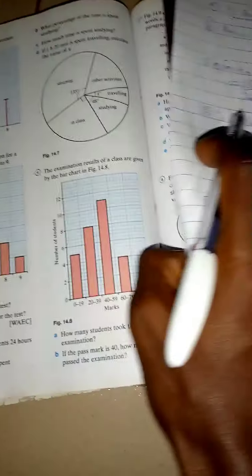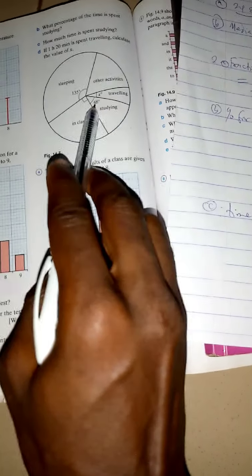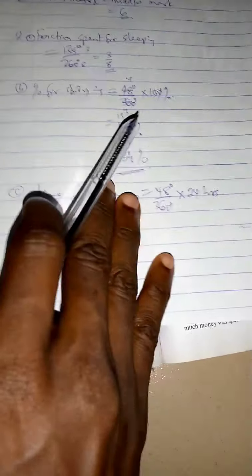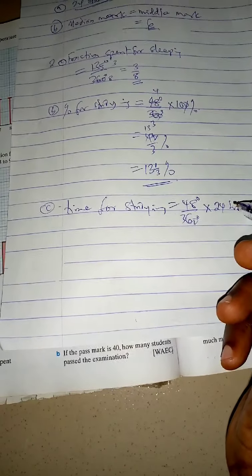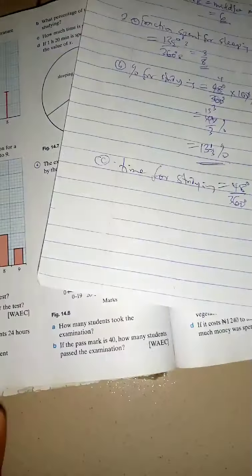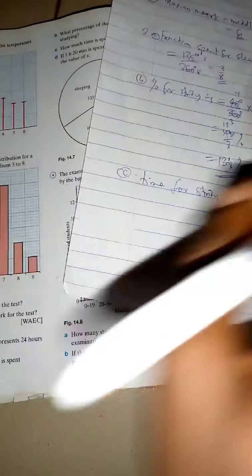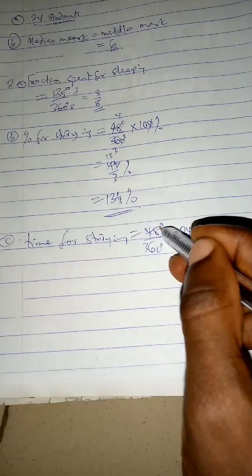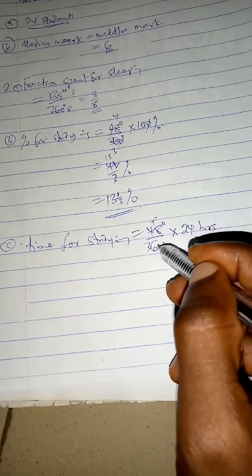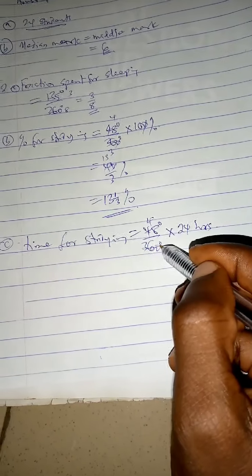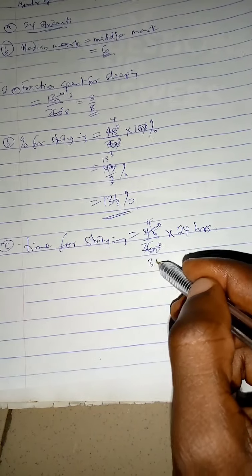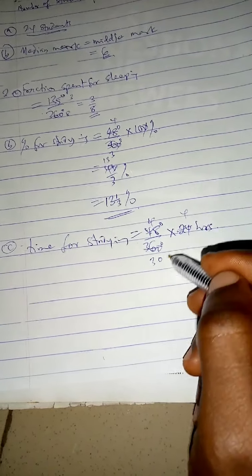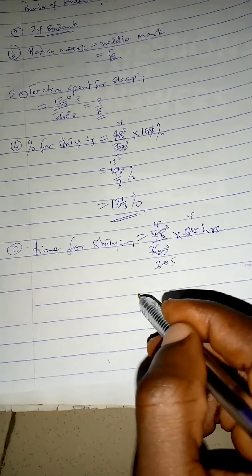Angle for studying, look at it, is 48 degrees. Total angle for the circle, 360 degrees, times the total time for the student for his whole life. Now, this will reduce to lowest terms. 12 here 4, 12 here you have 30. 6 here 4, 6 here 5.